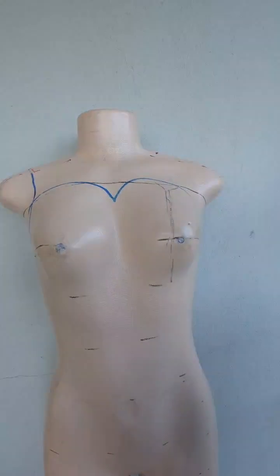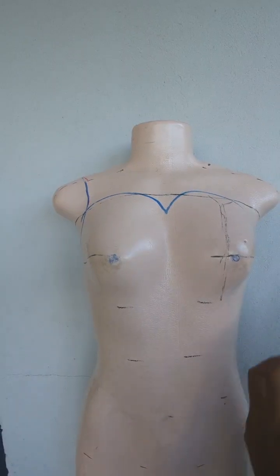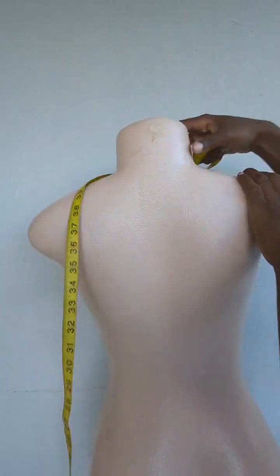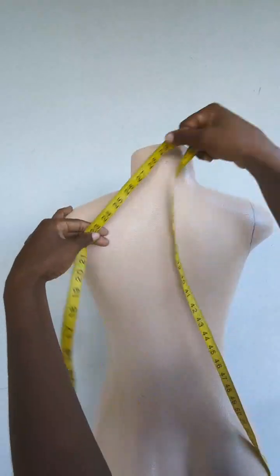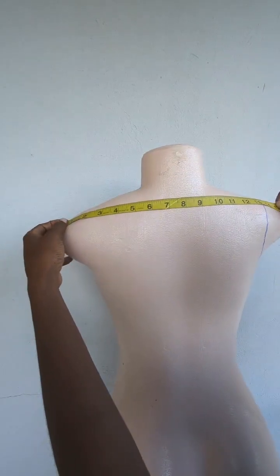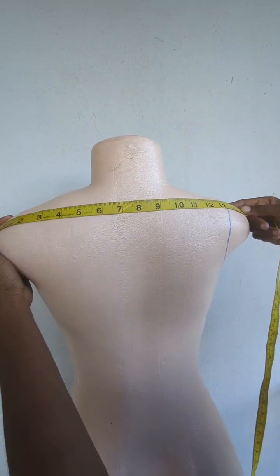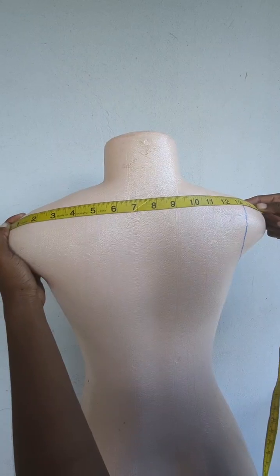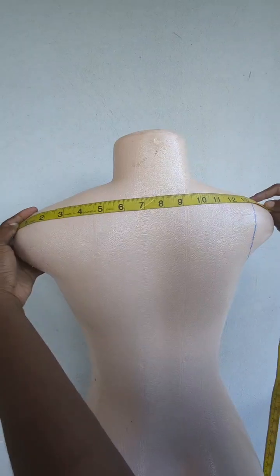The first measurement we're supposed to take, for example, if we're doing a straight dress, is the shoulder. The shoulder is measured from this way to here. For this one, the shoulder is 15 inches. When taking measurements, we'll be using inches, not centimeters. The bigger figures are inches, then the smaller ones are centimeters. So here it's 15 inches for the shoulder, from here to here.